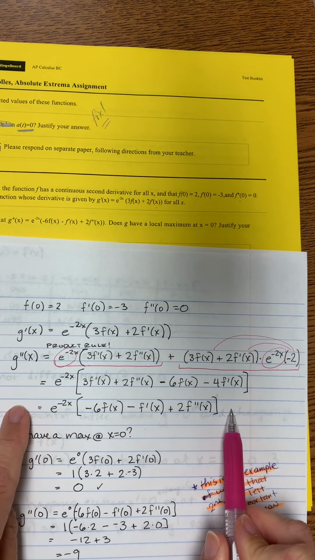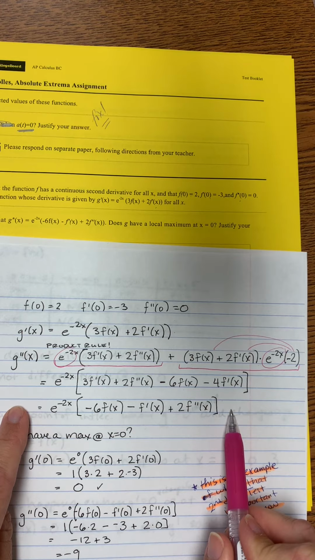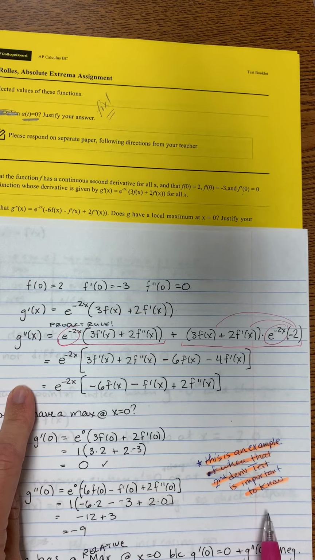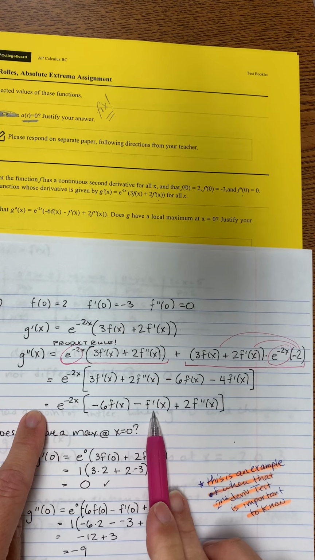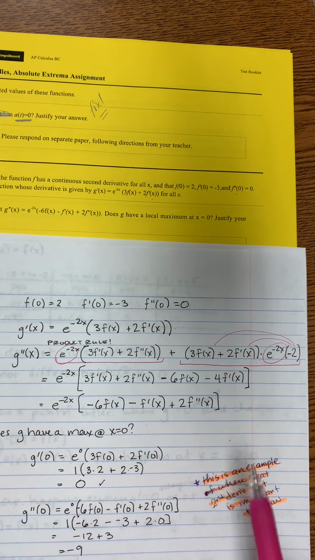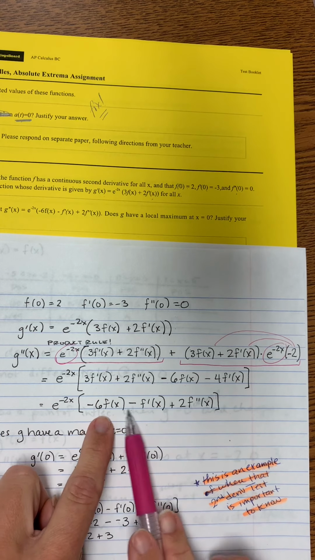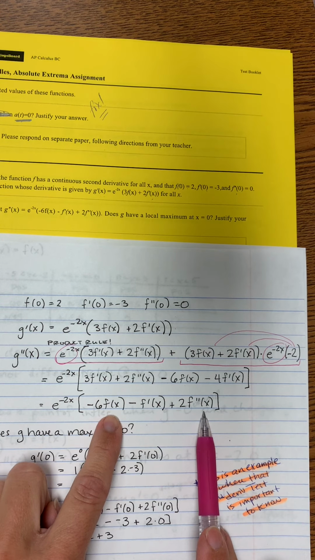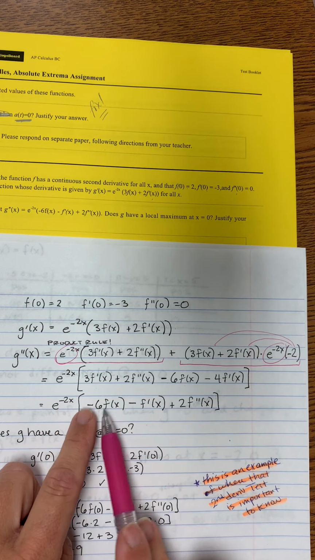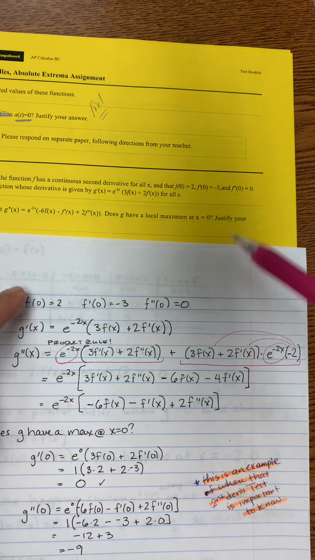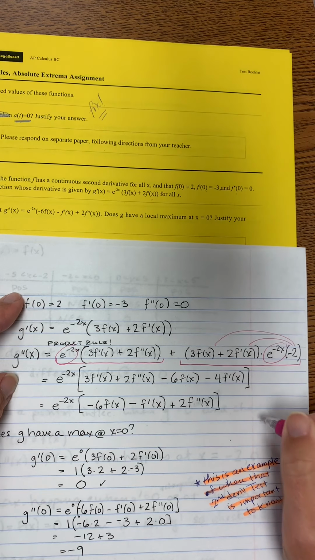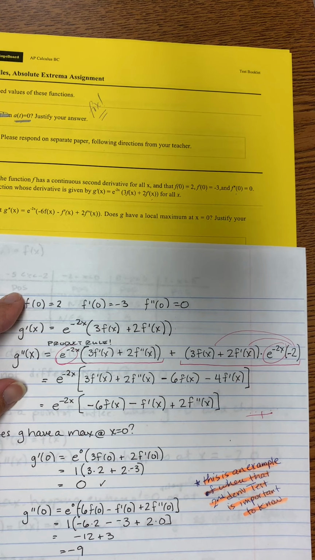The question then was, does G have a local max at x equals 0? Well, this is an example of when that second derivative test is really useful, because to take the second derivative and plug in values smaller than 0 and bigger than 0 would be impossible. If this is G double prime of x, I would have to be able to plug in like negative 1 and 1 into this, but I wouldn't be able to because they don't tell me what f of 1 is and f of negative 1 and all that stuff. So I can't use my normal make a number line and test on either side. It's not going to work.